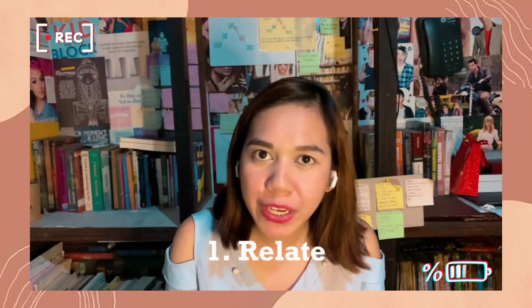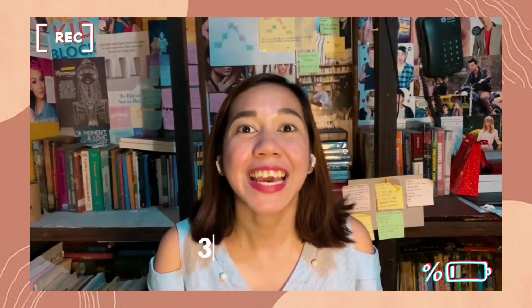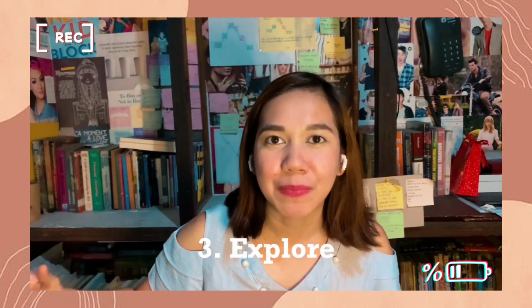So I will only be using 3 verbs here. First is relate. You have to make sure that whatever literature or studies that you pick, it is something that is related with your research and can support your research. Second, it describes, it gives definition, it gives explanation with a certain variable you have chosen. Third, it explores. It adds up additional knowledge with what you already know.